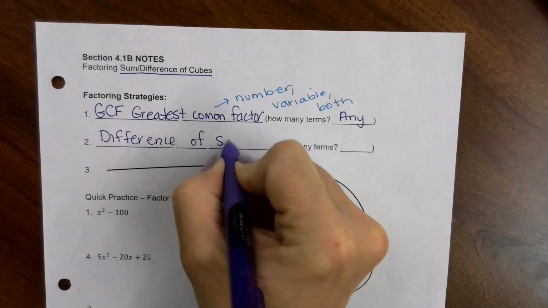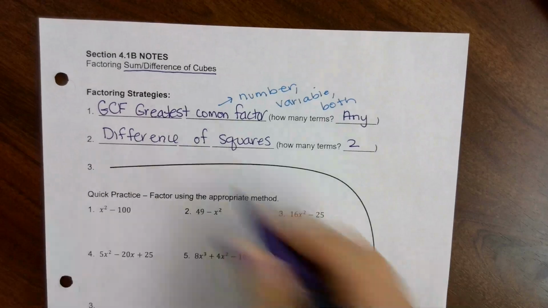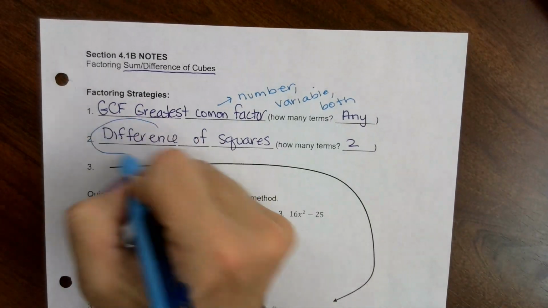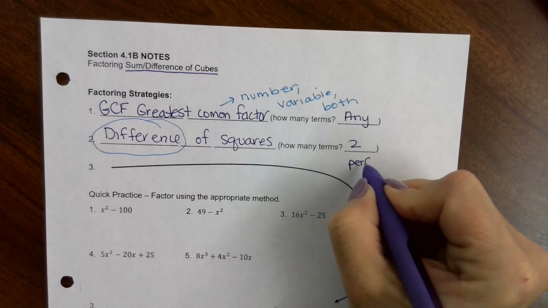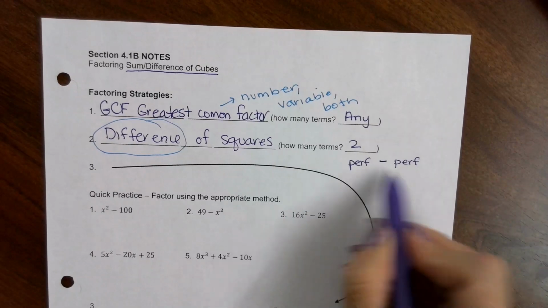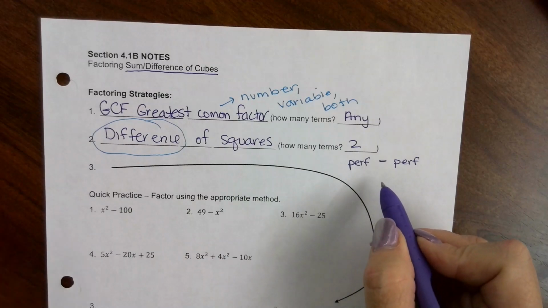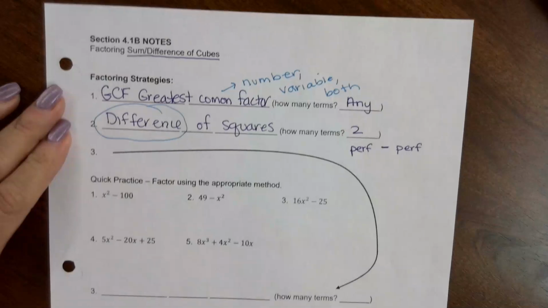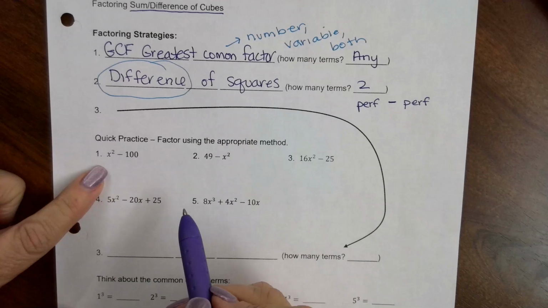of squares. And this only has two terms, and it's only a difference. So we would have a perfect square minus a perfect square. Right? That's the only way it works. If it was an addition problem, it doesn't work. Okay, so just a little quick practice based on what we did in the last lesson.